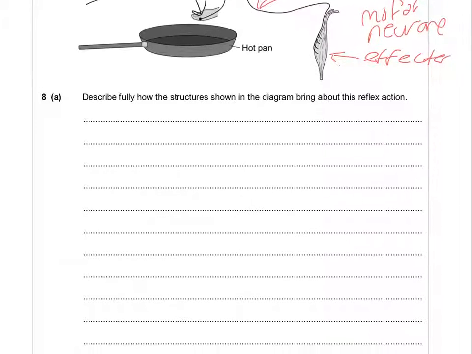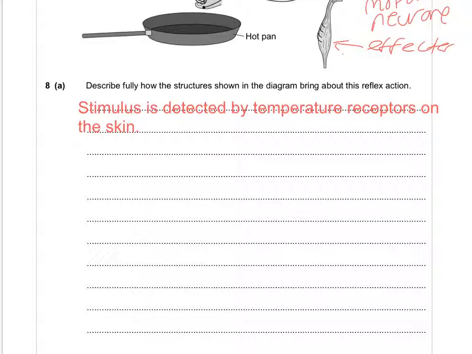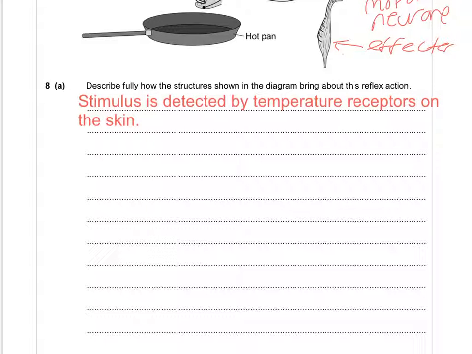Okay, so we'll write this down neatly now. Describe fully how the structures shown in the diagram bring about this reflex action. The first mark: you've got to start right from the beginning, from when the person is touching the hot pan. You need to say that the stimulus is detected by temperature receptors on the skin. Notice I was saying what kind of receptors they are. You need to include that level of detail to get maximum marks on these sorts of questions.